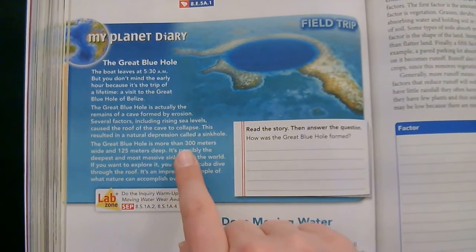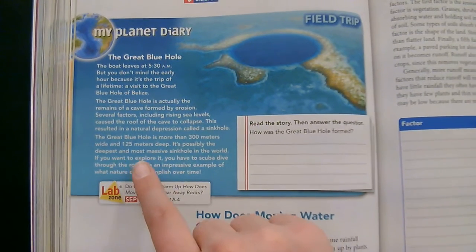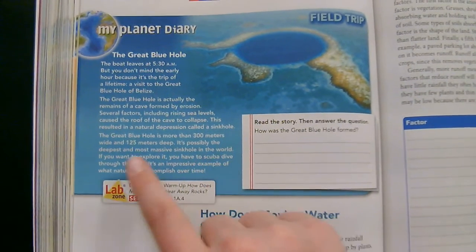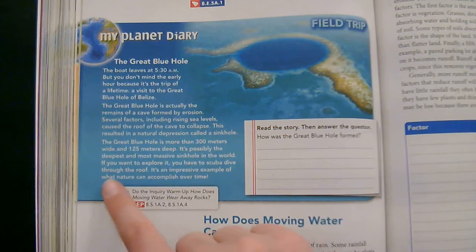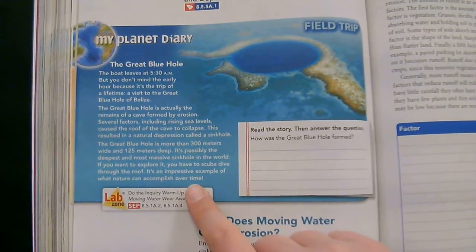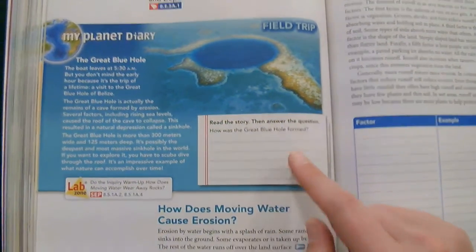The Great Blue Hole is more than 300 meters wide and 125 meters deep. It's possibly the deepest and most massive sinkhole in the world. If you want to explore it, you have to scuba dive through the roof. It's an impressive example of what nature can accomplish over time. So, how was the Great Blue Hole formed?